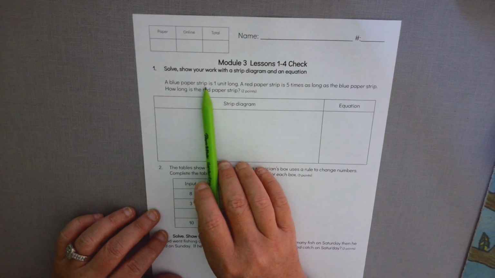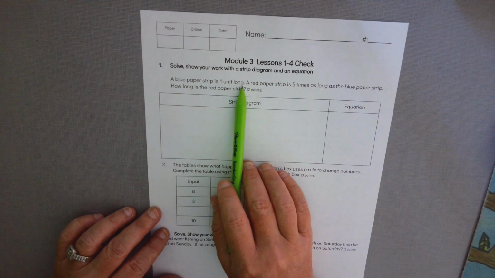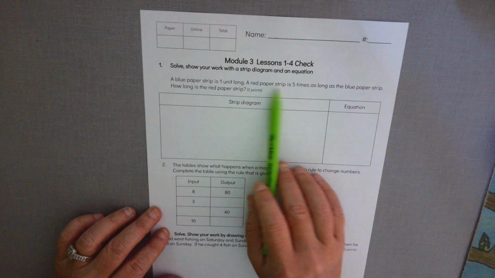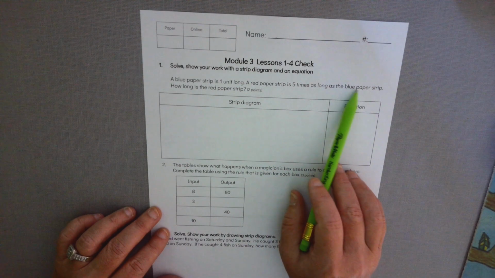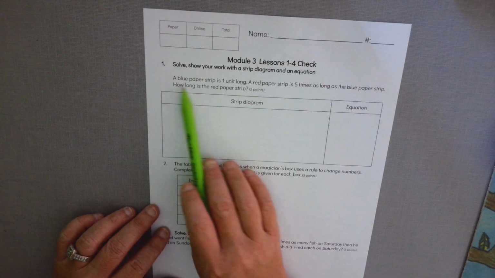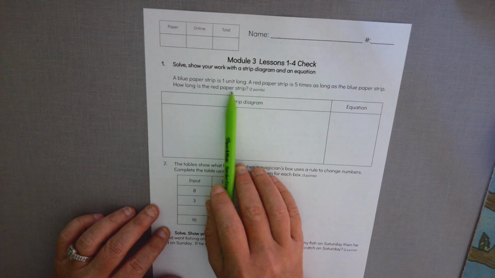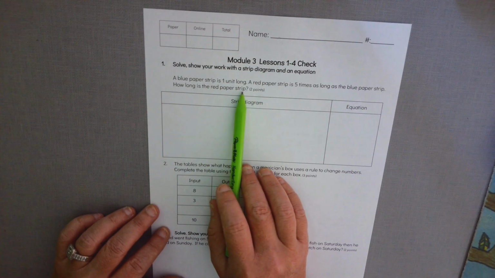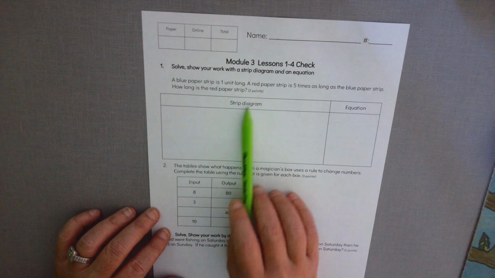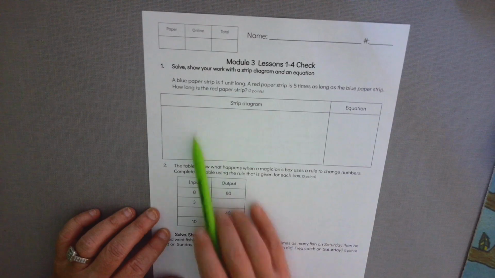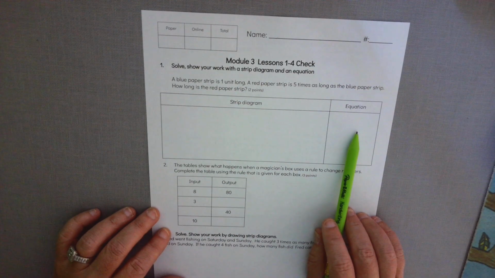All right, so number 1. A blue paper strip is 1 unit long. A red paper strip is 5 times as long as the blue paper strip. How long is the red paper strip? And remember, you can always rewind a video to hear me read it again. So I want you to draw your boxes, draw your model, and write your equation and your product, the answer.